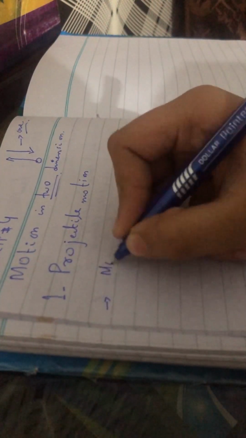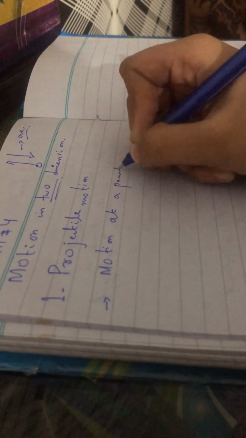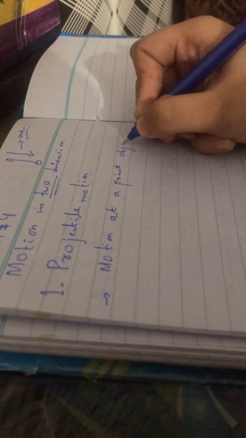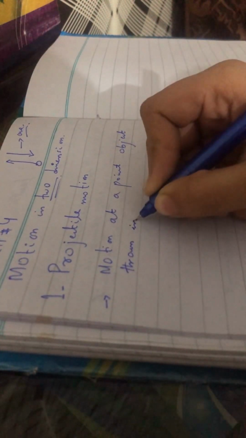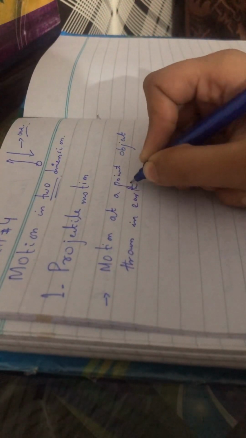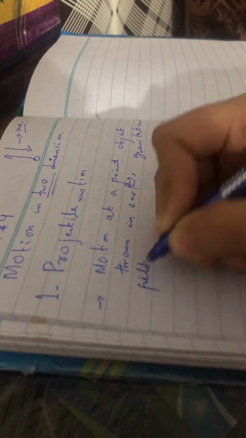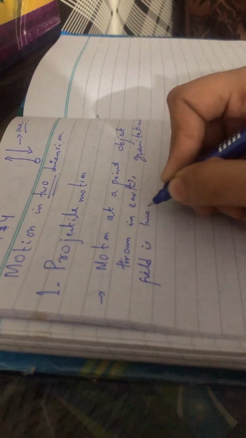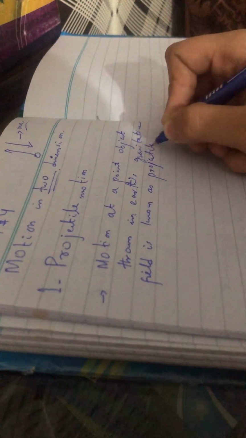Basically, what is projectile motion? It is the motion of an object thrown at a point in Earth's gravitational field. It is known as projectile motion.